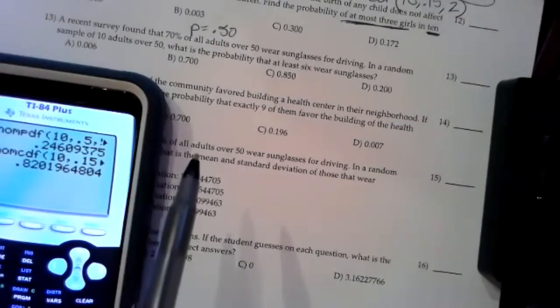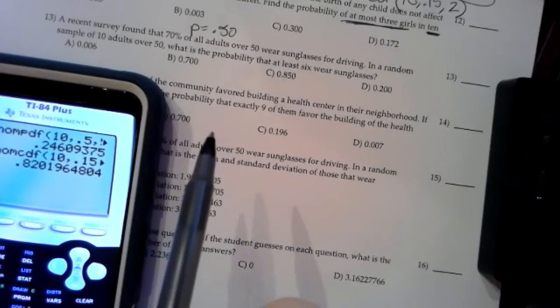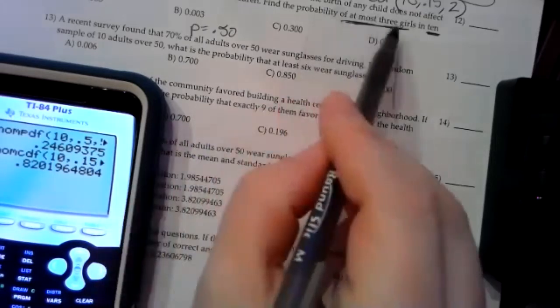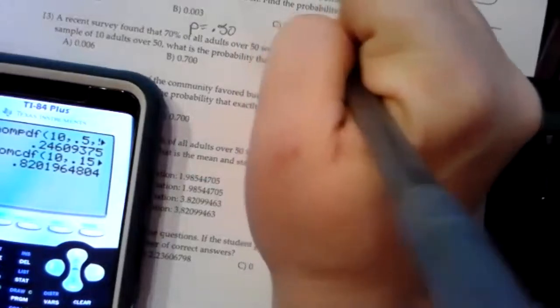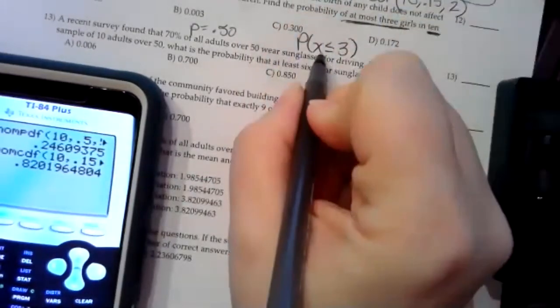Corey, you are correct. Donna, you are correct. If it says at most 3, I could be at 3, I could be at 2, I could be at 1. So I'm going to be less than or equal to 3. So my setup is once again going to be a less than or equal.